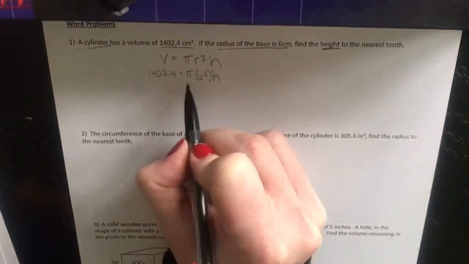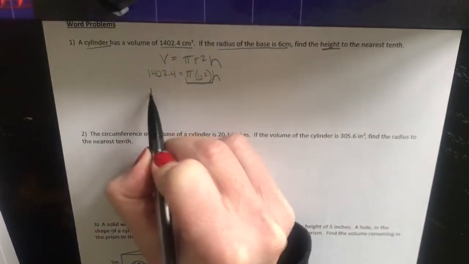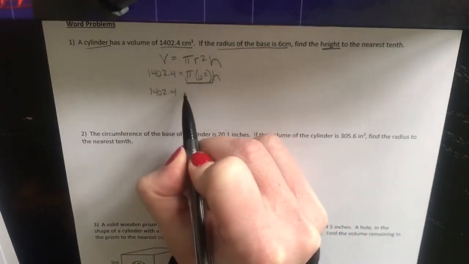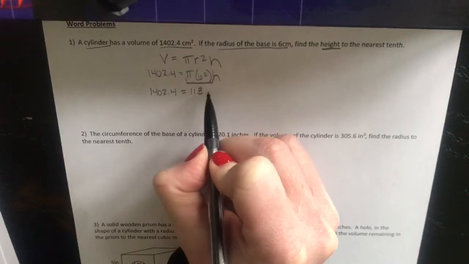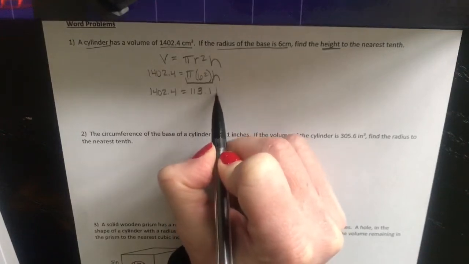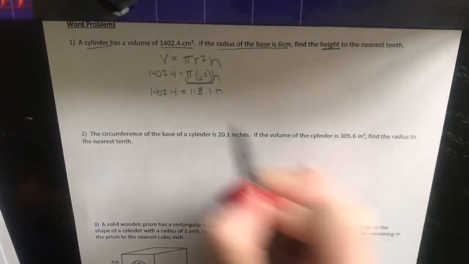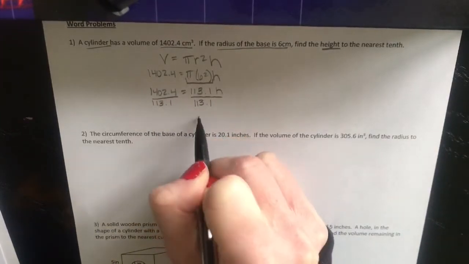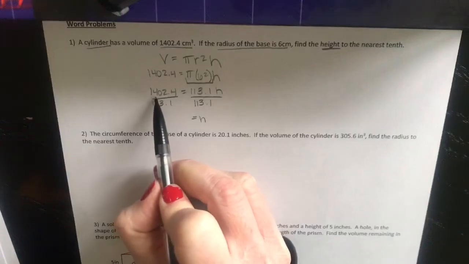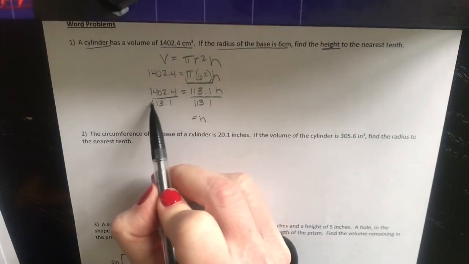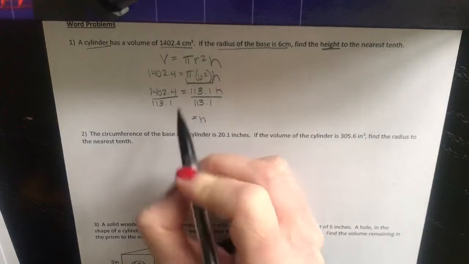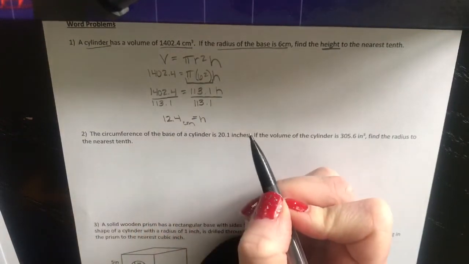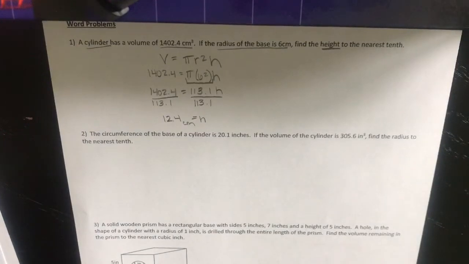Okay, so here's what you're going to want to do. We're going to put this together. So in my calculator, I'm going to type pi times 6 squared, and it's going to give me 113.1, and it's going to be a decimal after that. I'm going to divide both sides by the unrounded answer, which we did many times in trig, right? So I'm going to do 1,402.4 divided by that entire unrounded answer, and then I will round this final answer to give me 12.4 for my height.